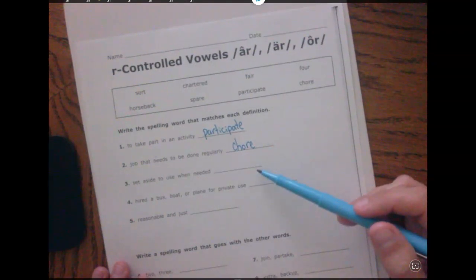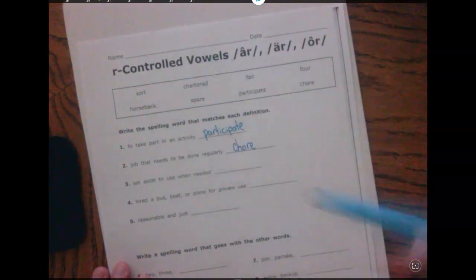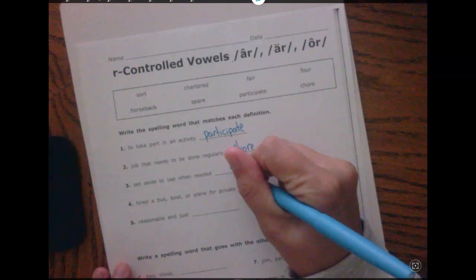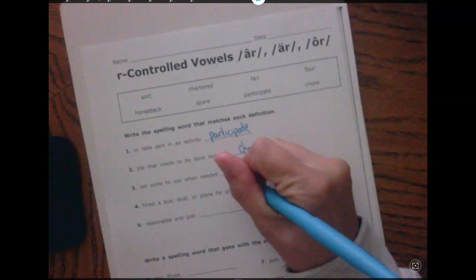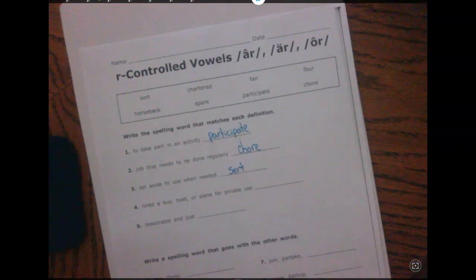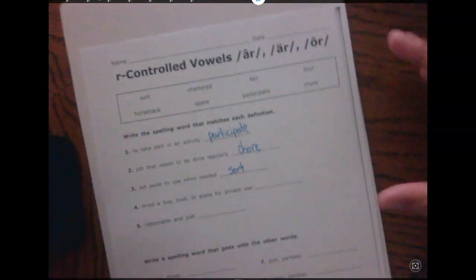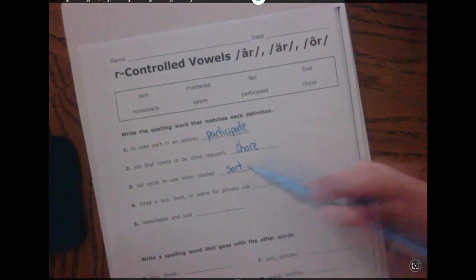To set aside to use when needed. That one is a little tricky. So our word sort right here actually does mean that. So when you're sorting things, usually you're setting them into different piles, right? You sort them by color, you sort your socks maybe away from your pants and you put them in different areas, so you set it aside for when it's needed. So the word sort actually goes right there.